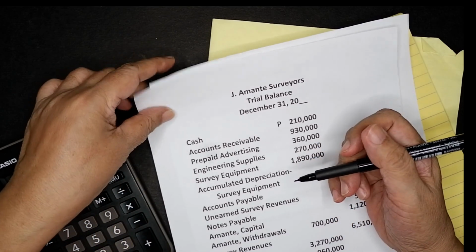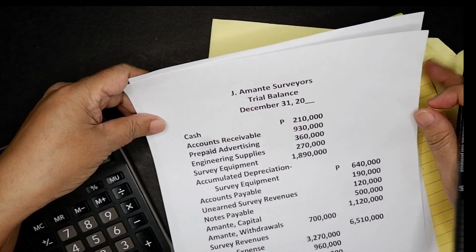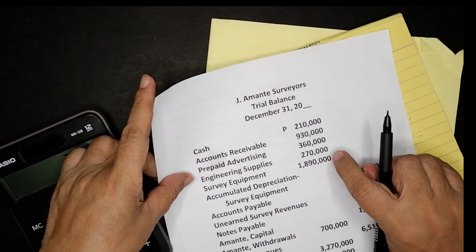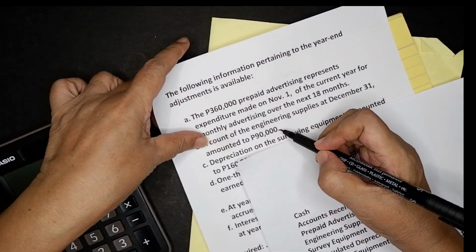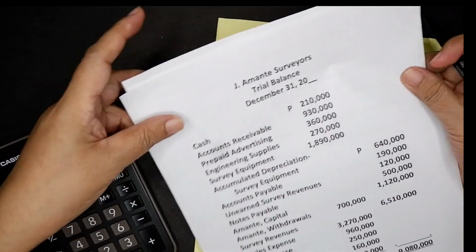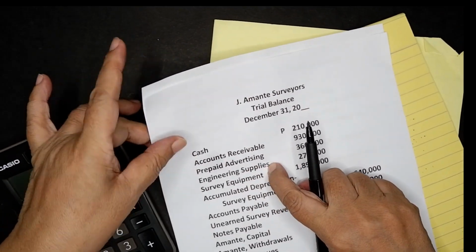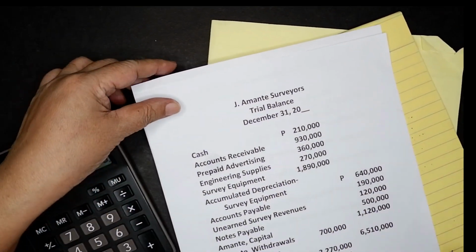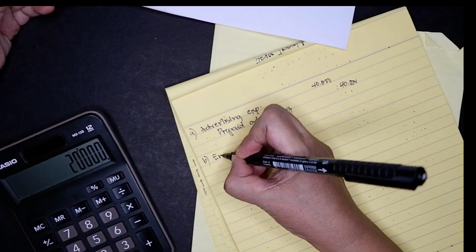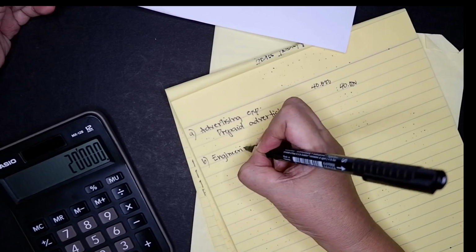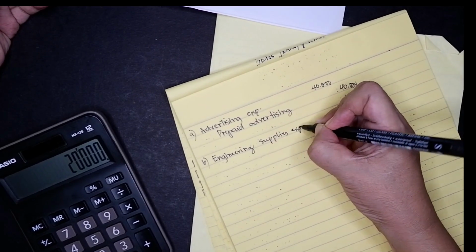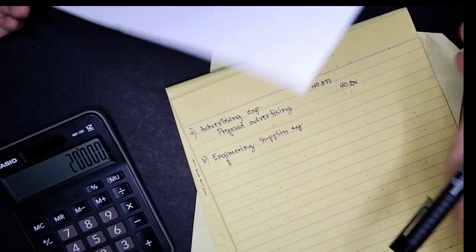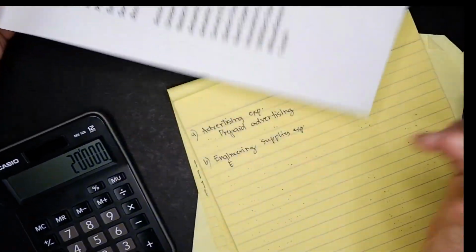So for our adjusting entry, we have to record our expense. Out of 270,000, there's still 90,000 left. Since this is an asset, in our adjusting entry we're going to record expense. So we have debit engineering supplies expense and credit engineering supplies.